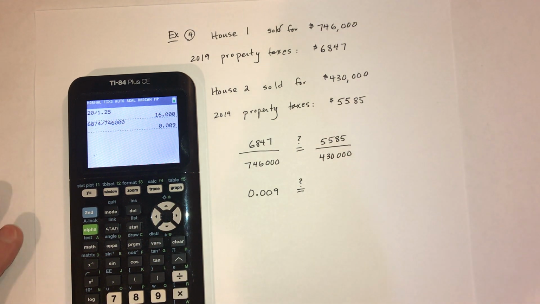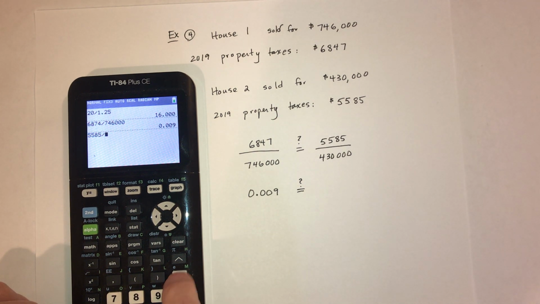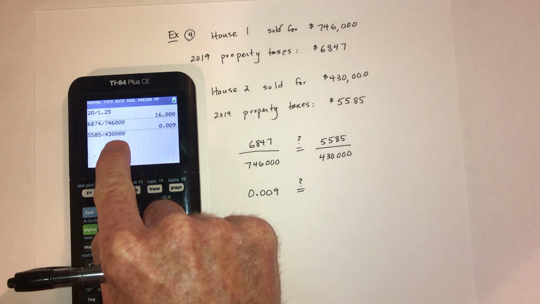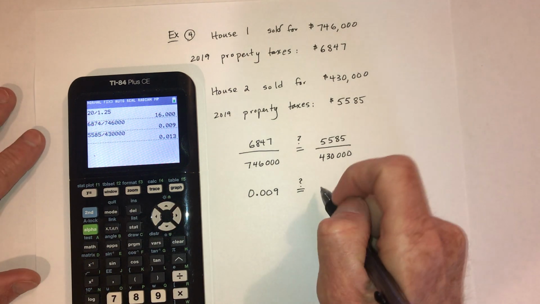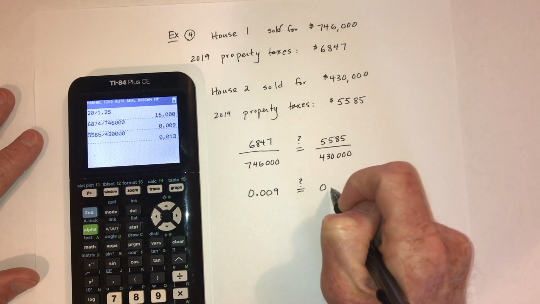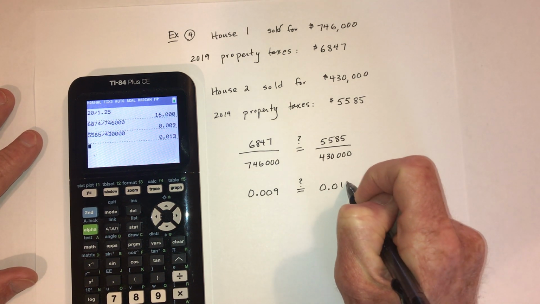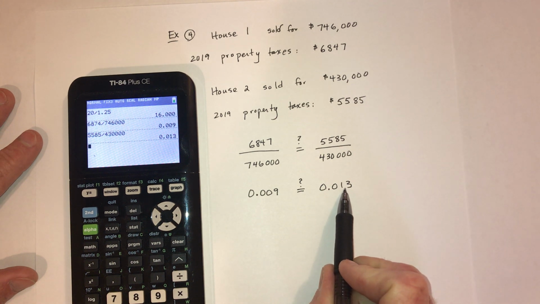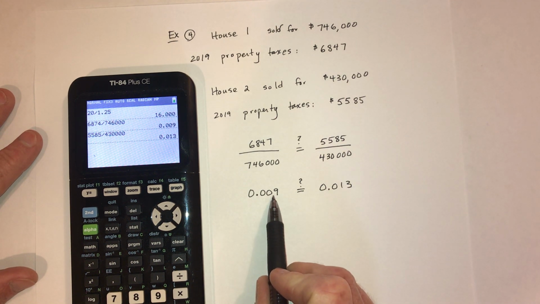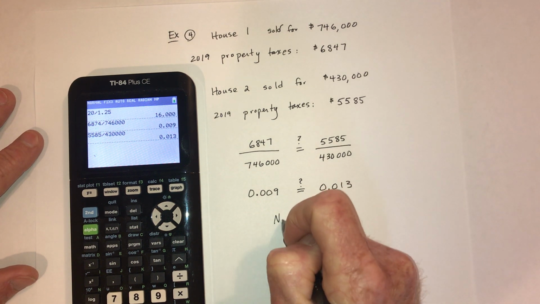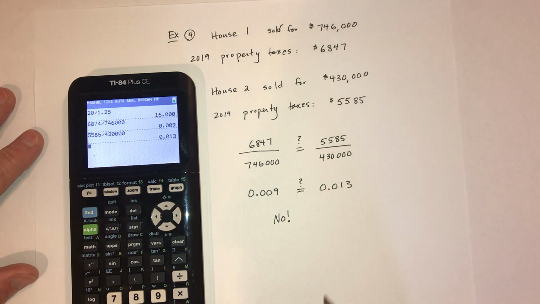And then does that equal 5585 divided by 430,000? I'm sure I have the right number of zeros. And then that equals 0.013. So these people are paying 1.3% in property tax. These people are paying 0.9. So the answer is no, they are not the same.